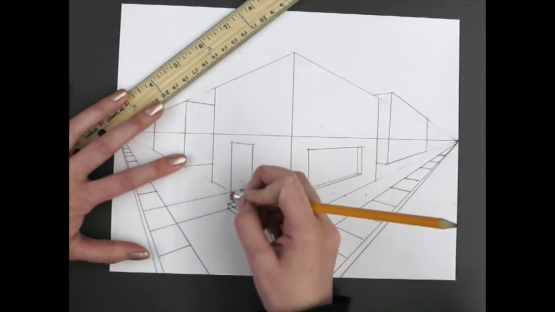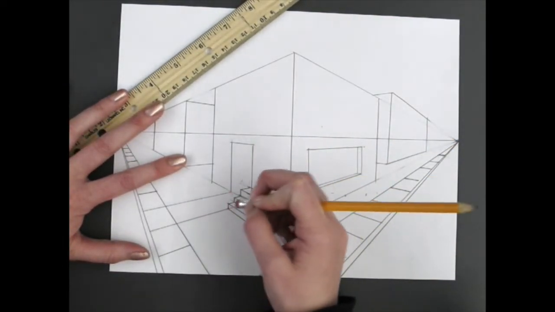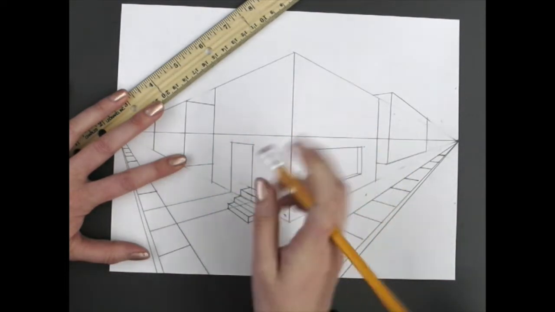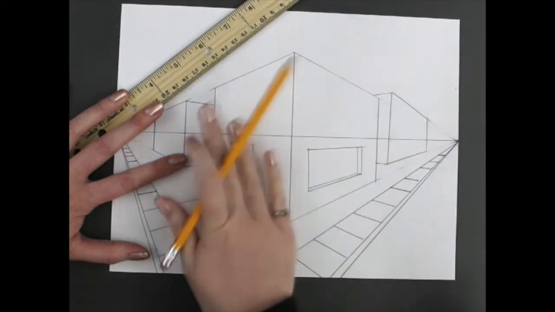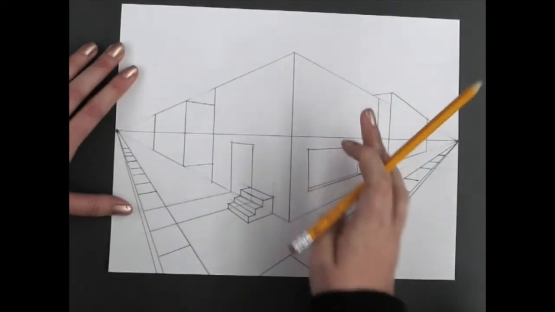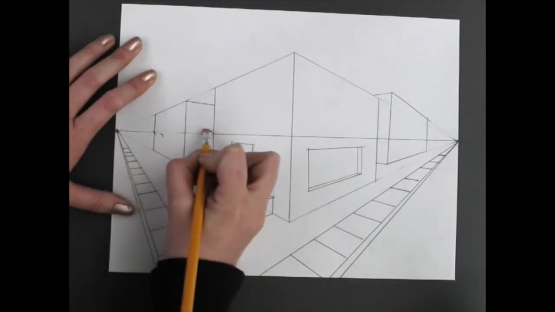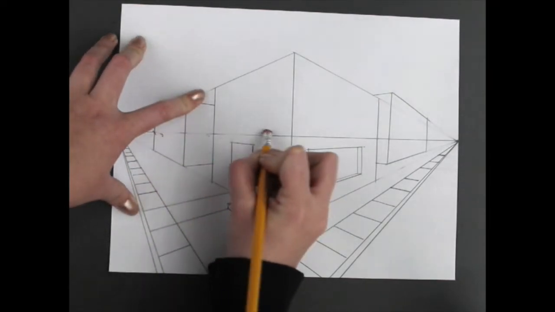When you finish the stairs, you should erase any excess lines and lines that are behind the stairs. The stairs are not see-through. Next, you will erase the horizon line that is going through the center of your buildings.